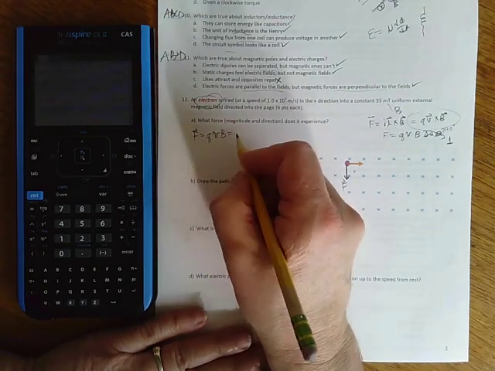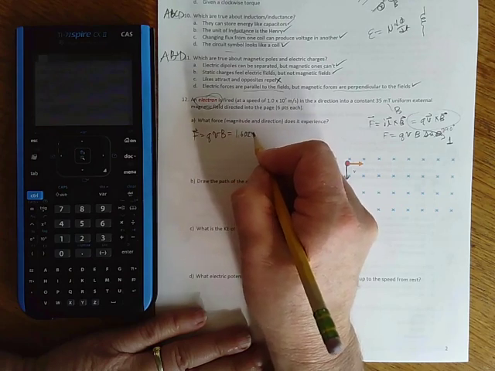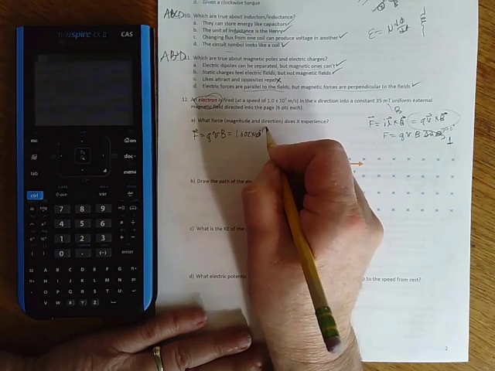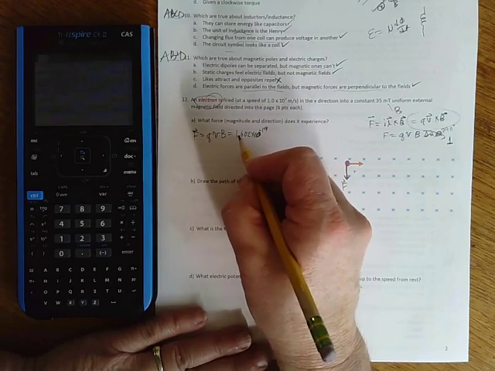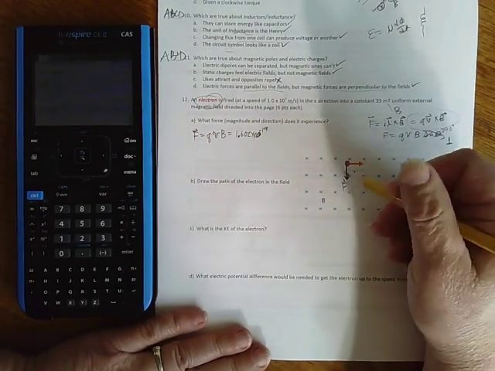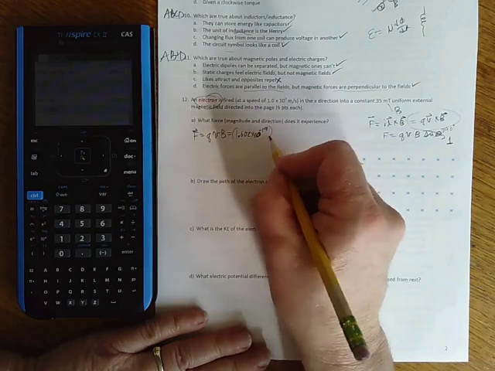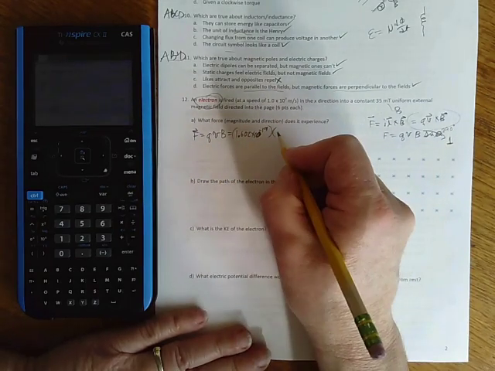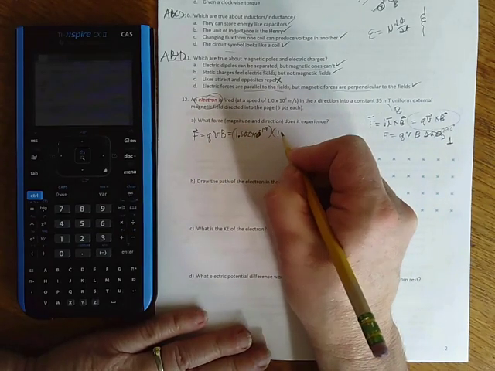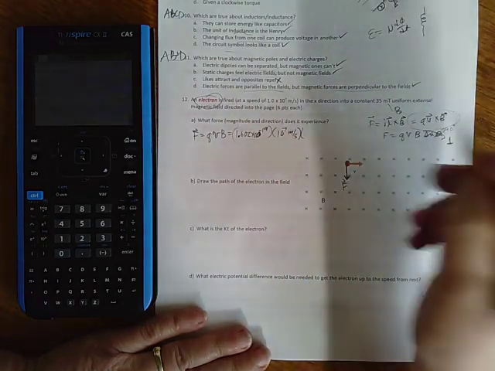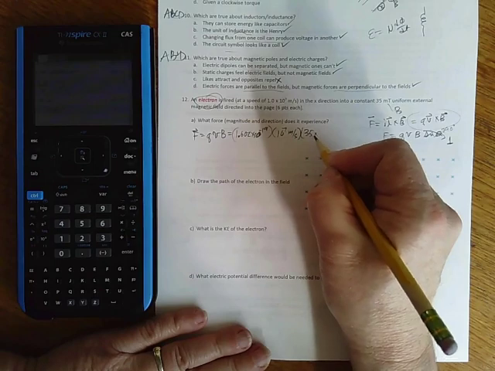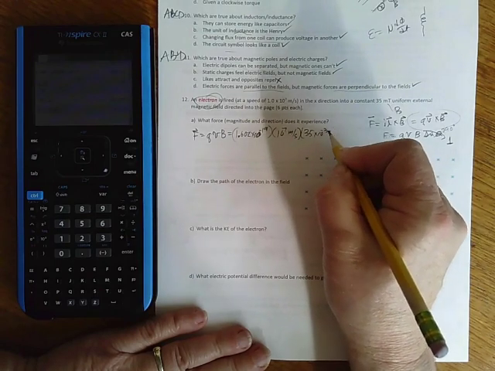Q, it's an electron, so 1.602 times 10 to the negative 19. We'll not worry about the negative sign on the charge; we're going to take care of the direction from the diagram. So that's Q, V is 1 times 10 to the 7th meters per second, and B is 35 milli, 10 to the negative 3 Tesla.